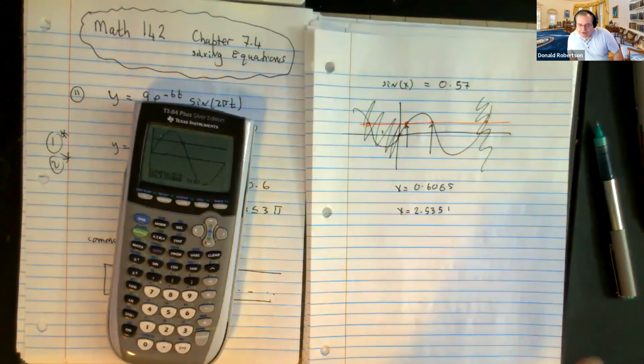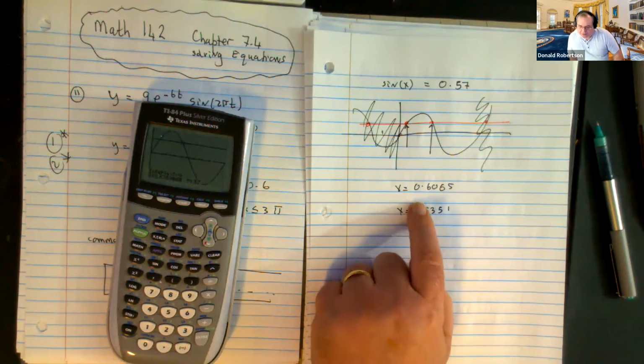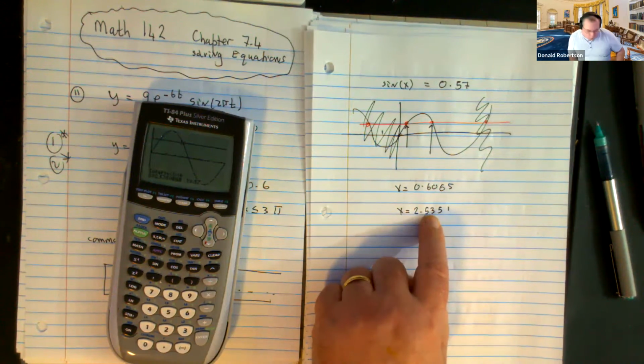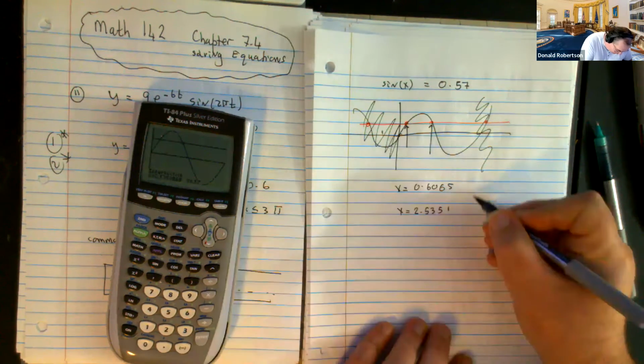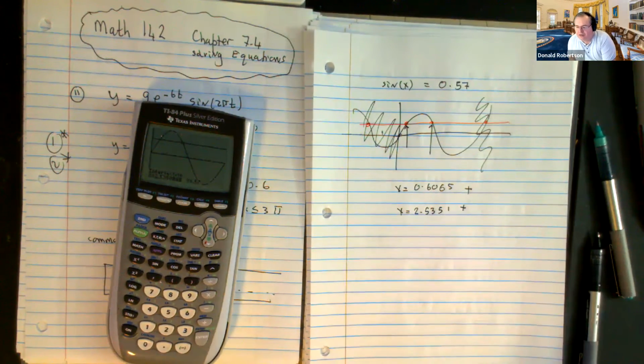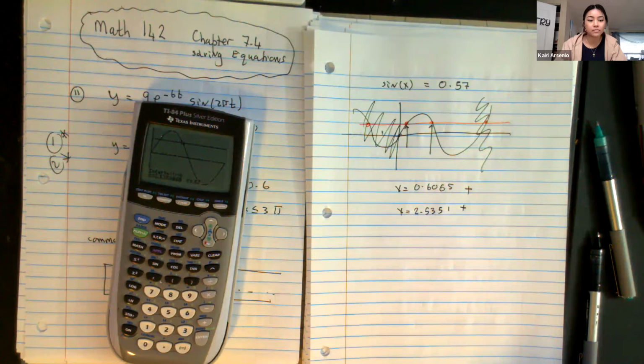We did examples yesterday where these were nice numbers, right? Pi upon 3 and pi upon 4. Can you remember what you would add on to get all the other infinite solutions? It was the same thing every time for a sine function. What did you add on? 2k pi.